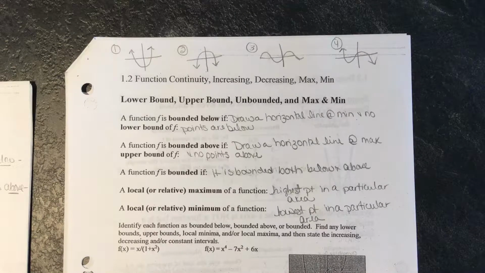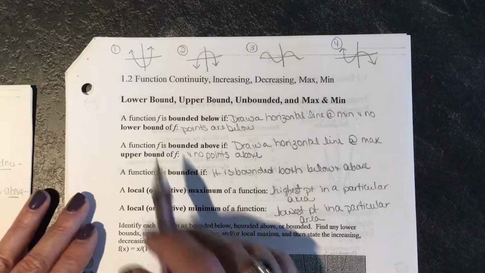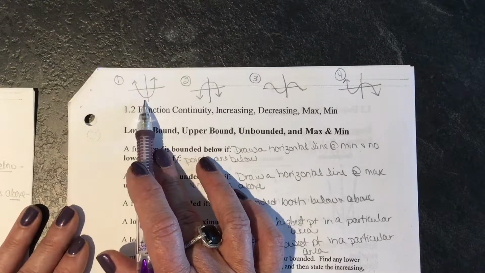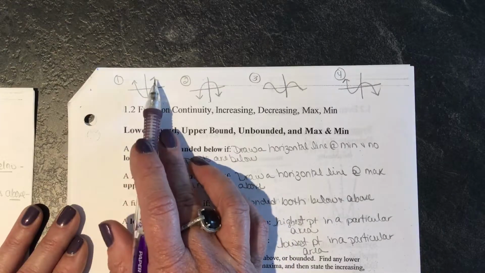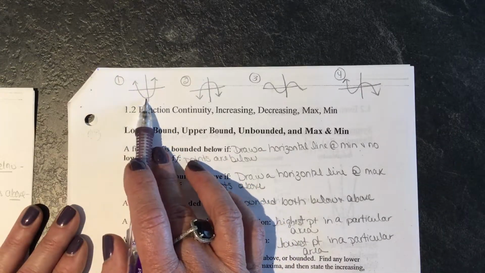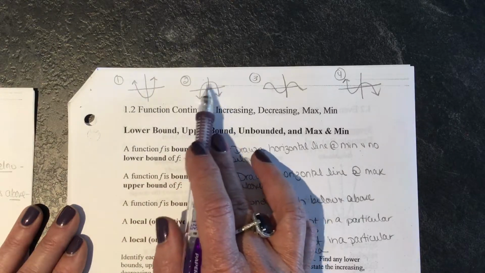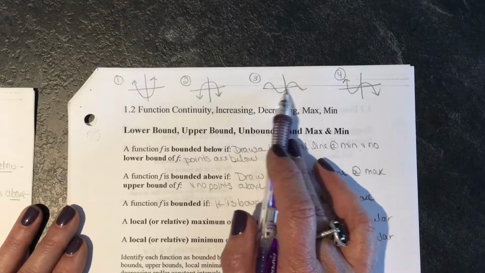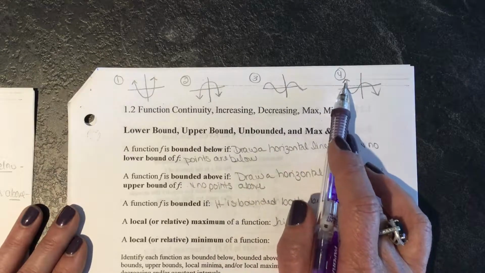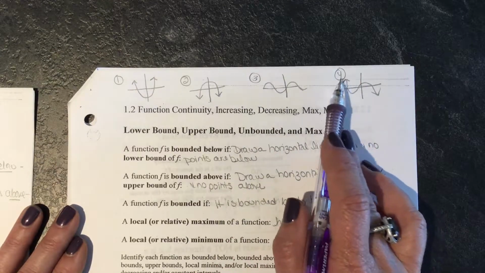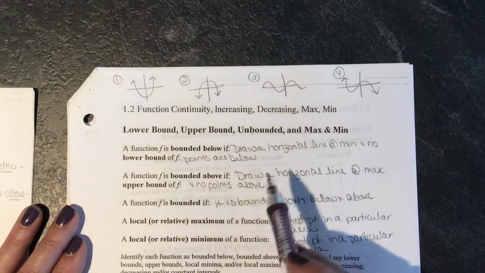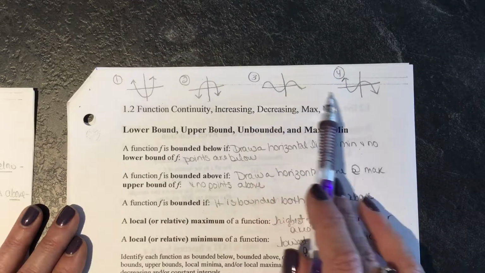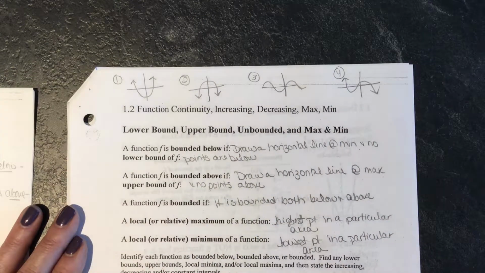So we have 4 different types of boundedness, and I have drawn a very rough sketch of each one of those at the top here. Number 1 is just an upward positive facing parabola. Number 2 would be a negative parabola facing downward. Number 3 is a very rough sketch of a sine graph. And number 4 is just a continuous function in all of the different quadrants. These will depict each one of the different types of boundedness that we have.